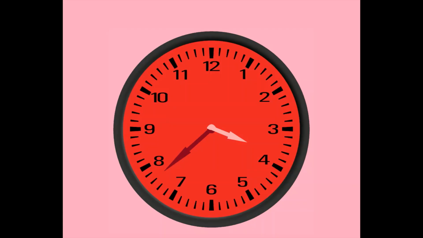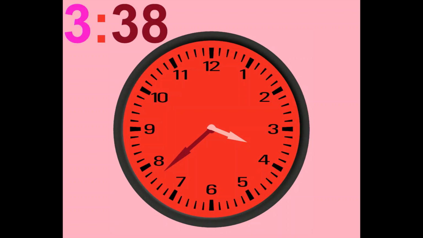The hour hand is past the 3. Count by fives until you reach the 7. 35 minutes pass. Count the additional 3 lines. What time is it? Yes, it's 3:38.